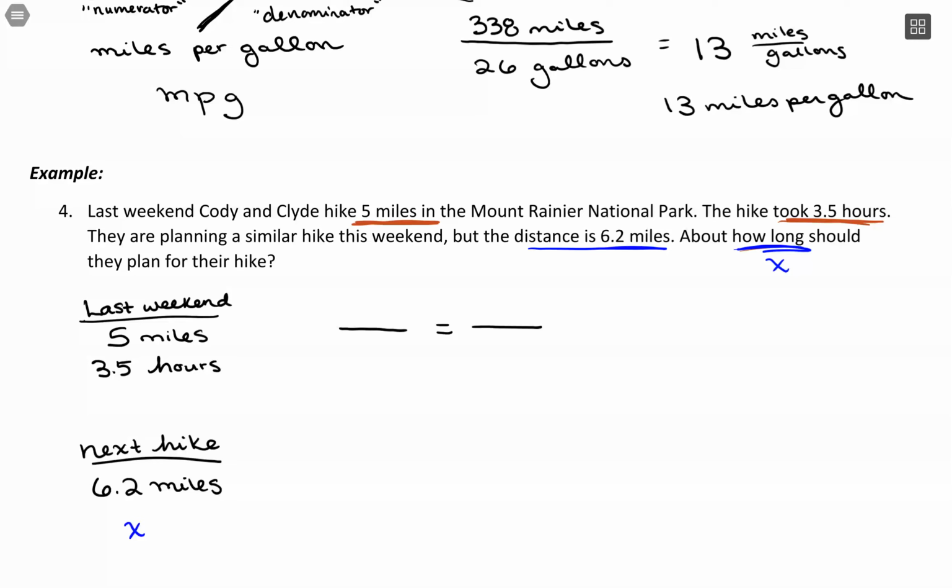But what I typically do is, for one side of the equation, I put those two pieces that are working together, so the hike from last weekend that they did. Those two pieces, I'm going to make that a fraction. Now, order doesn't matter here. It doesn't matter what goes in the numerator or the denominator. I'll show you how it does matter when we make our second fraction, but when we make our first one, you can set up the order of things.